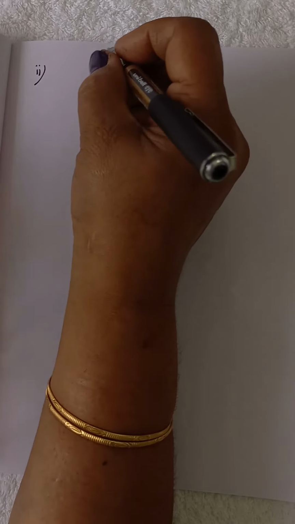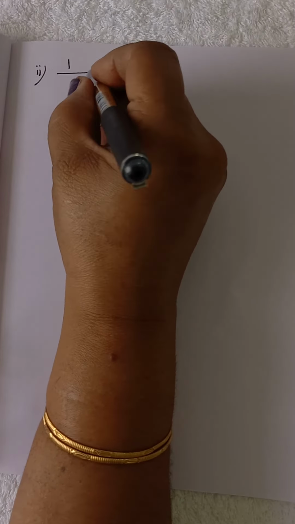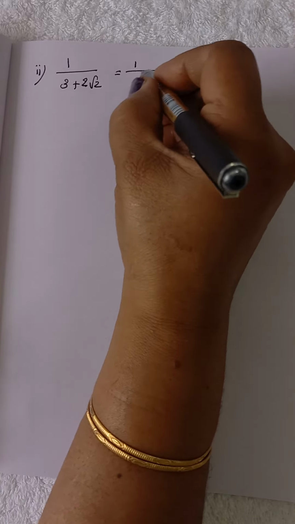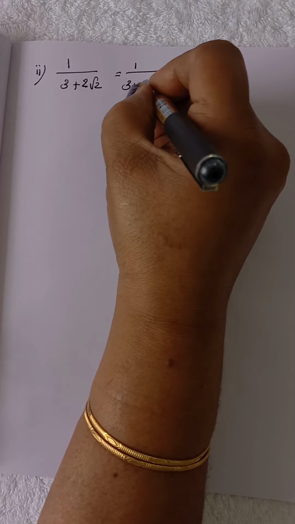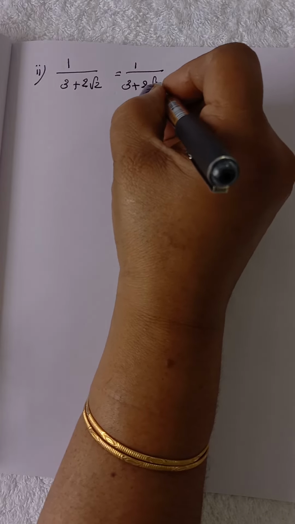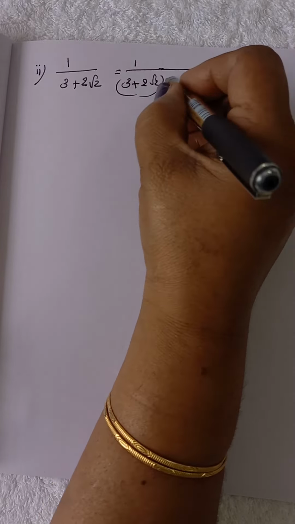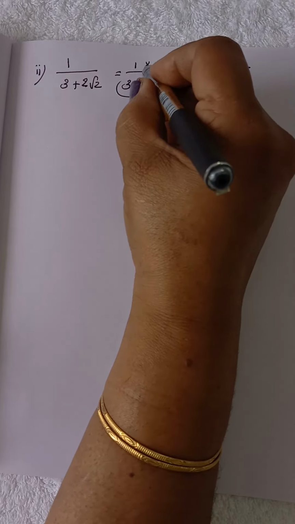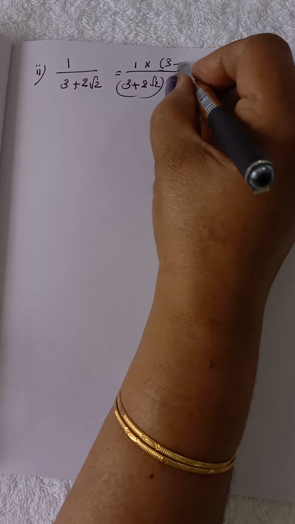Second sub question is 1 by (3 plus 2 root 2). Here also we multiply by its conjugate, that is 3 minus 2 root 2, and the numerator also by 3 minus 2 root 2.